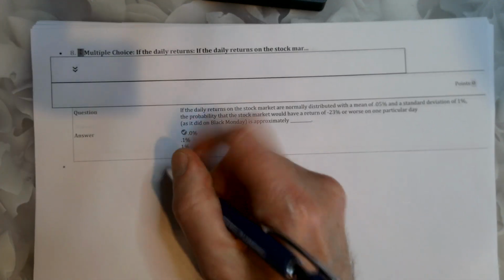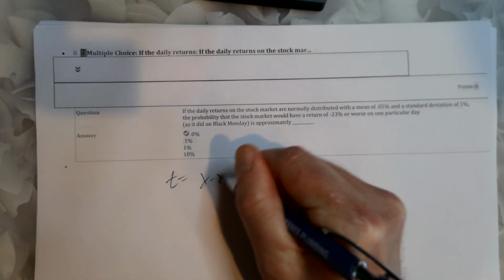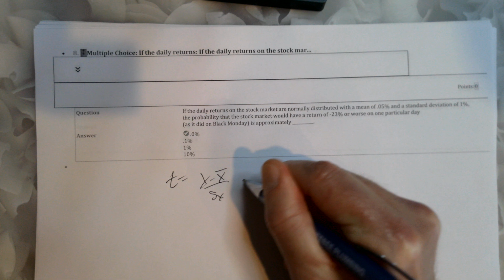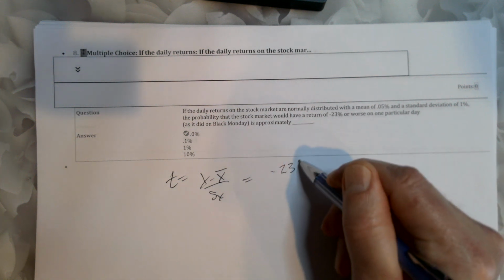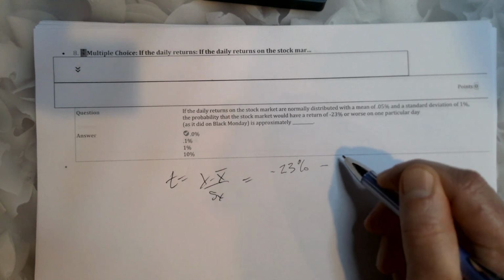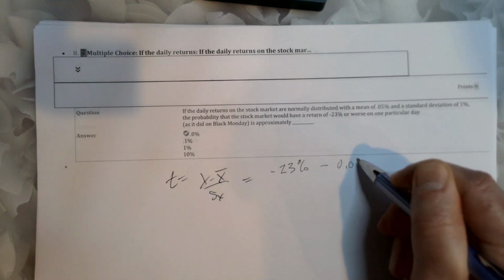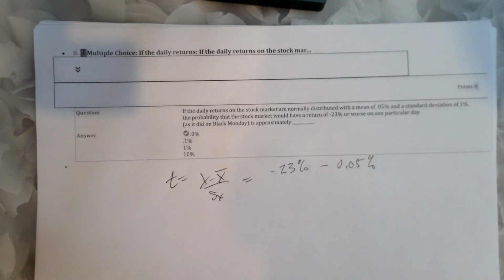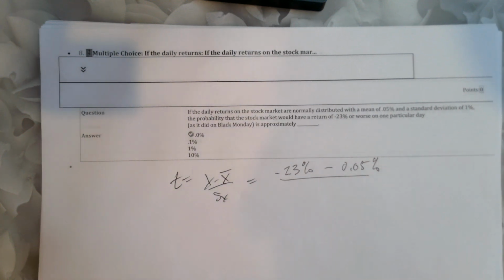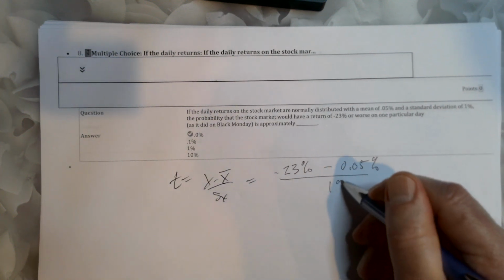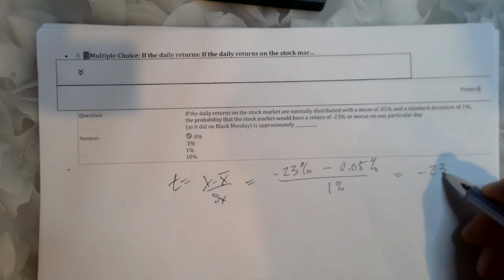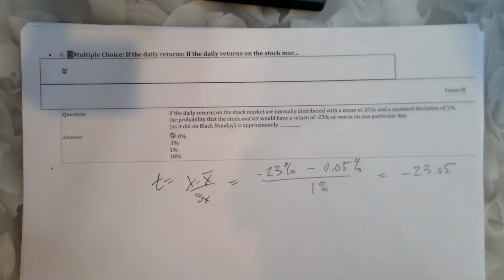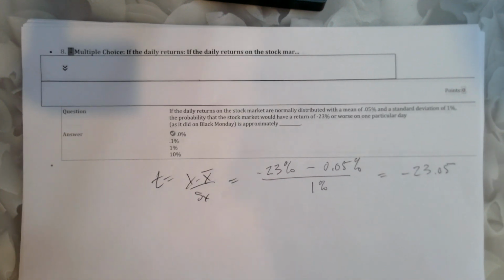So once again, we're going to use t is equal to x minus x bar divided by s sub x. X in this case is minus 23% minus 0.05%, that's the mean that they give us, and the sample standard deviation that they give us is 1%. And so what I end up with here is minus 23.05. That means that we are 23 standard deviations to the left of the mean.